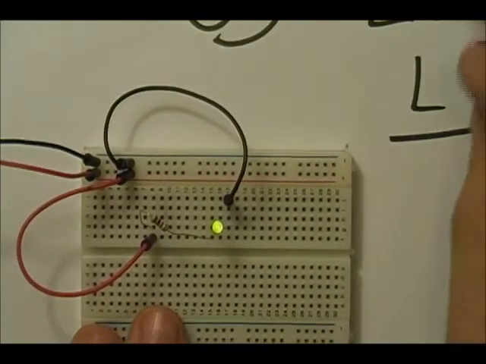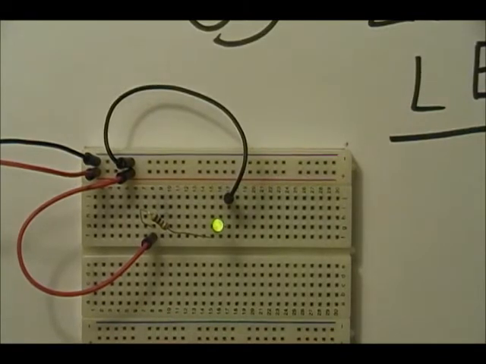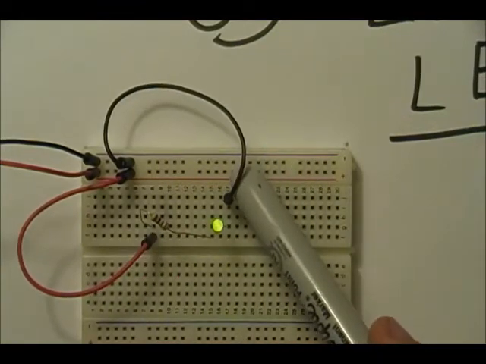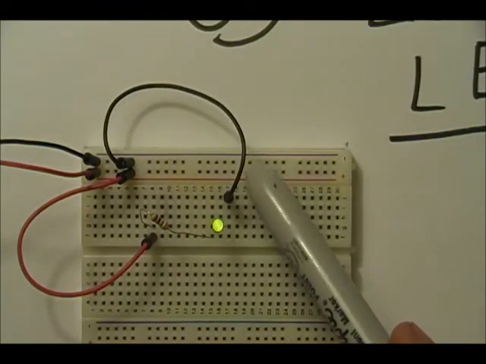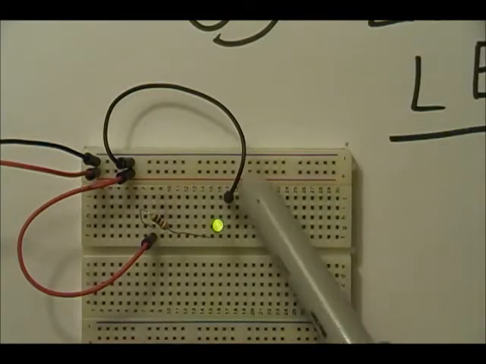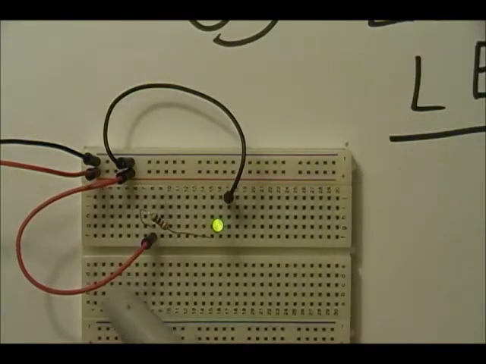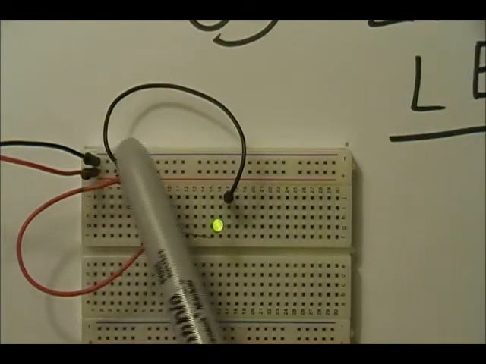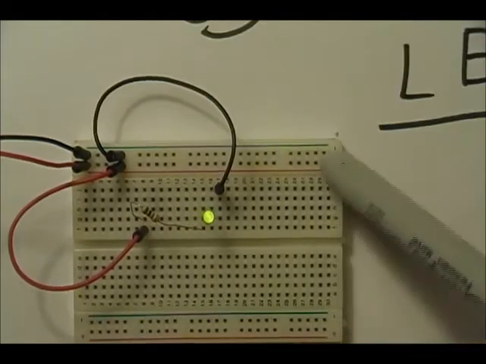Now, I've used red to signify positive power and black to signify negative power. This is just what most people do because it's the custom. Red is always voltage in, and black is always the connection to ground. Ground is always negative, and voltage in is always positive. That's just by definition.